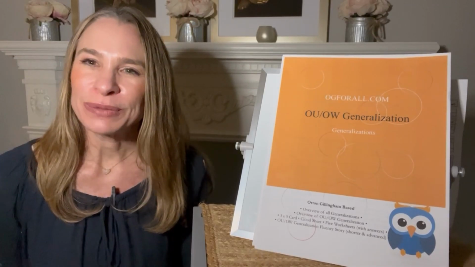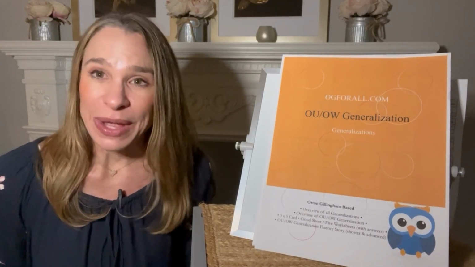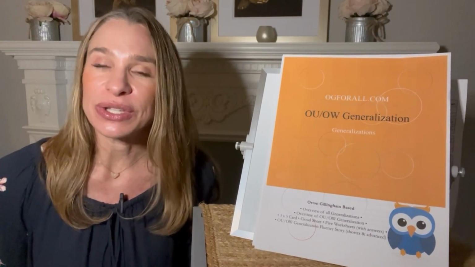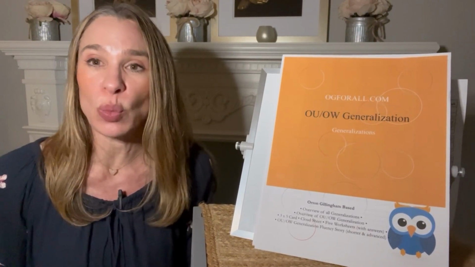As a final word, generalizations are vowel teams. They're still vowel teams. They just have some rules generalizing where that vowel team sound will go.